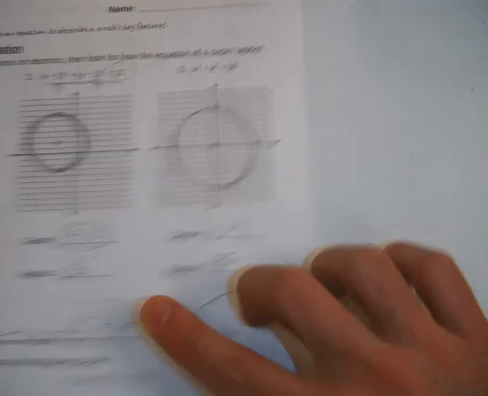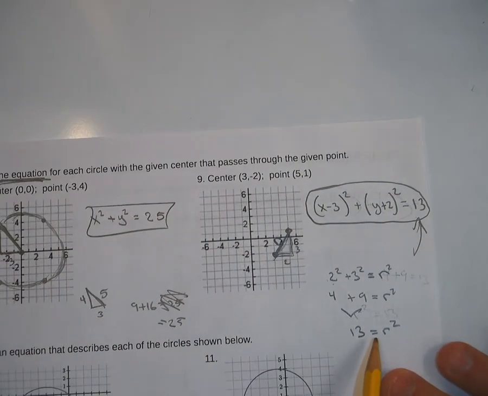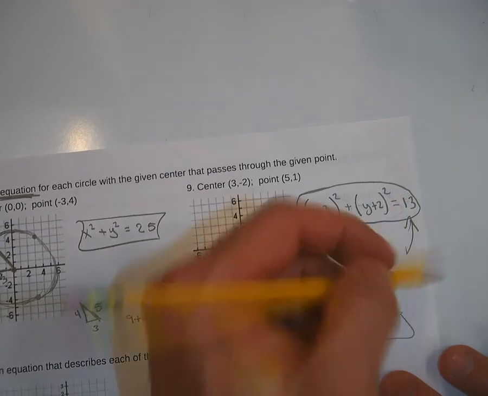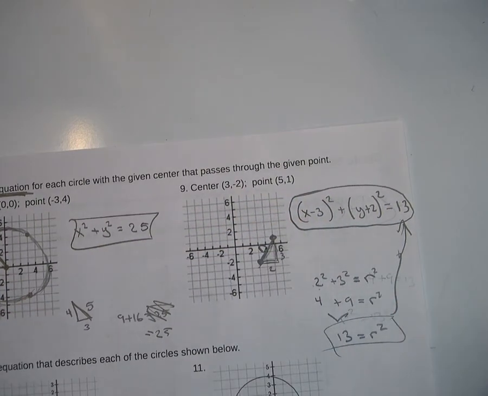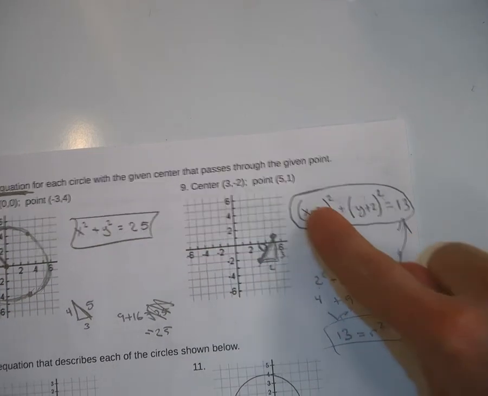R squared. So I don't really care to find out what R is. I needed the radius squared in order to finish my formula, which I got. I did the opposites. Got it.